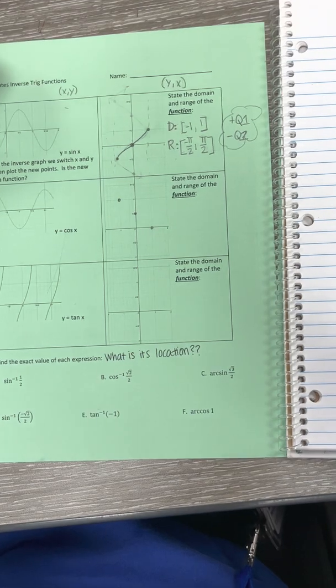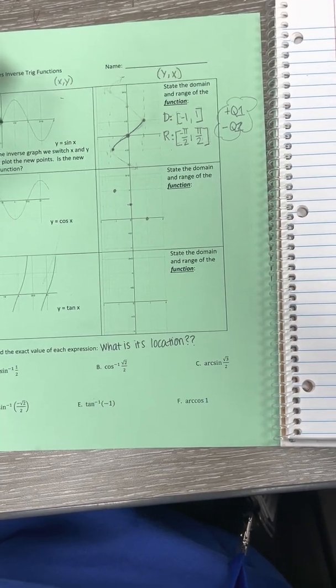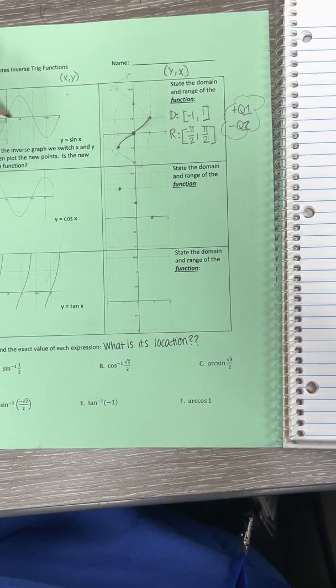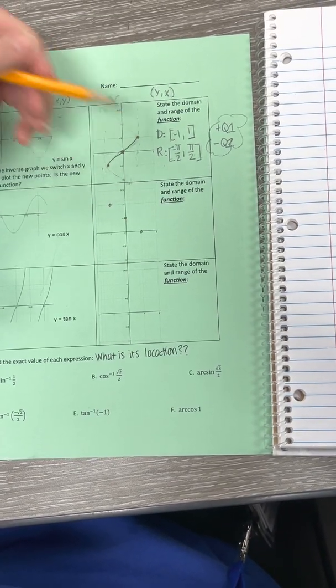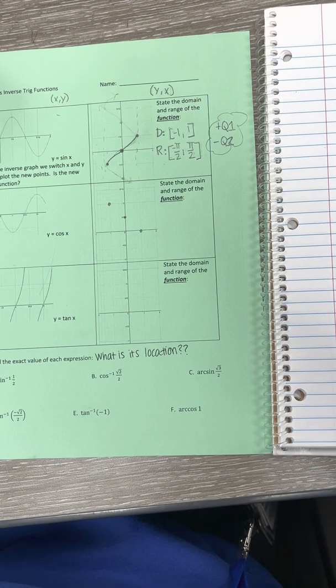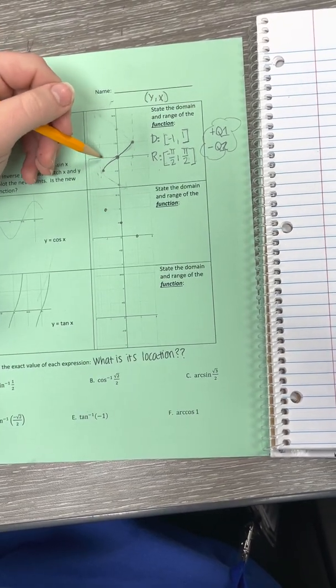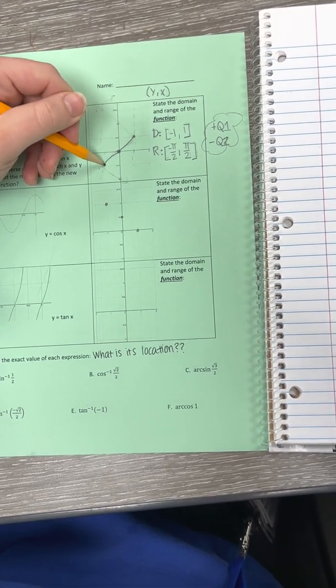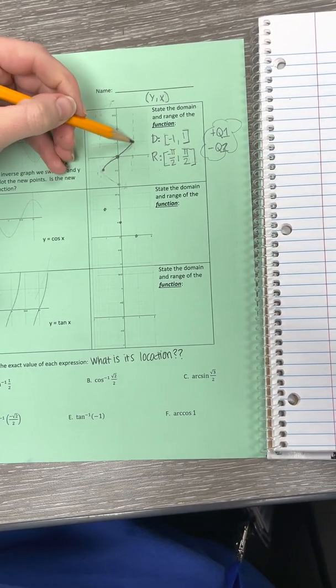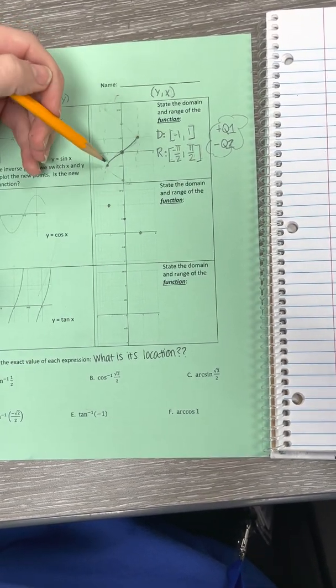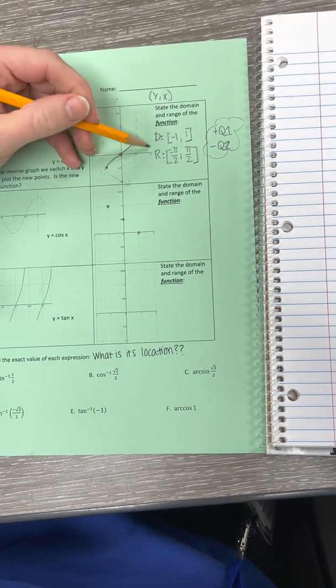All I've done is take the coordinates and flip them. So 0, 0 stays 0, 0. Where we have pi over 2, 1 would be 1, pi over 2. Where we have negative pi over 2, negative 1 becomes negative 1, negative pi over 2. And then we'll just stop there so it doesn't go any further. And our domain is negative 1 to positive 1 because we won't go outside of it.